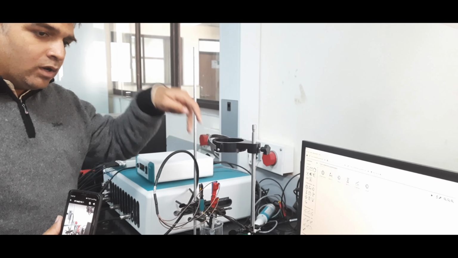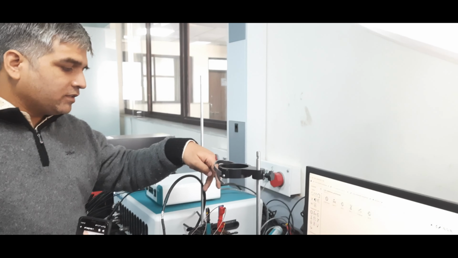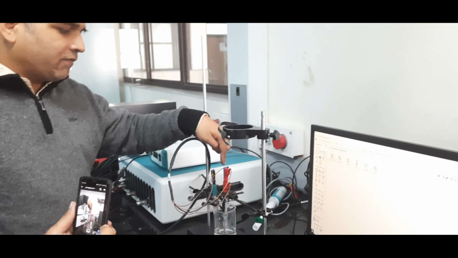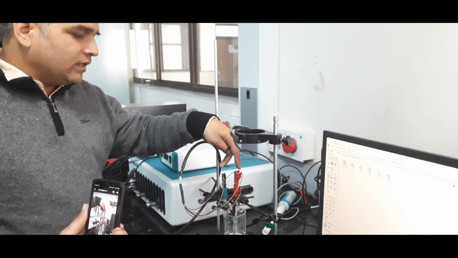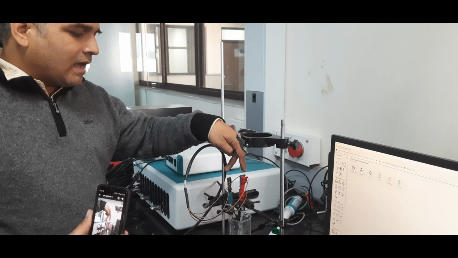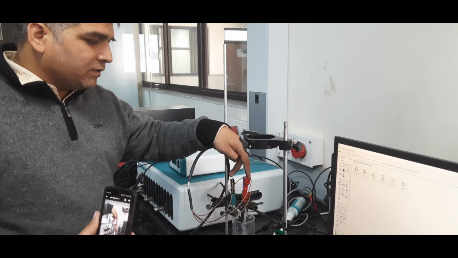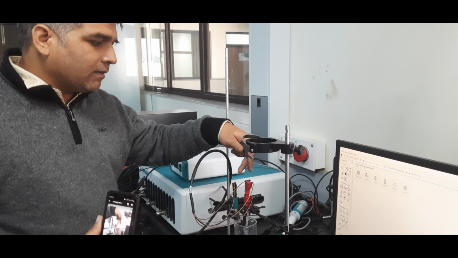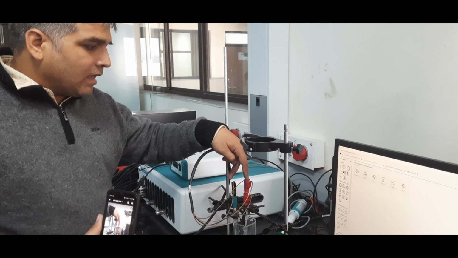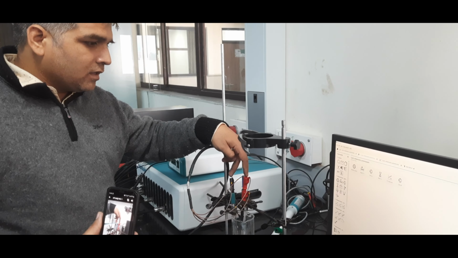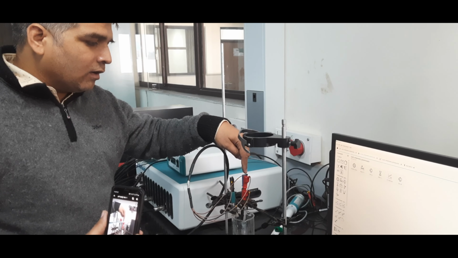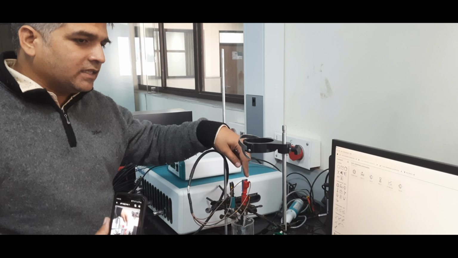We can have a 2 electrode system also. In 2 electrode system, we don't have this reference sort of thing. We have only these 2 electrodes, and we can apply a bias between these two, and whatever changes will come, that will come between these 2 electrodes. We cannot say that on this particular electrode something is happening.